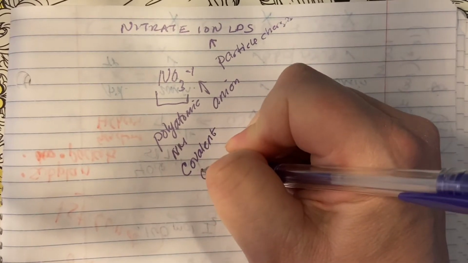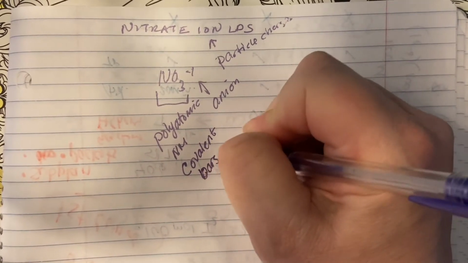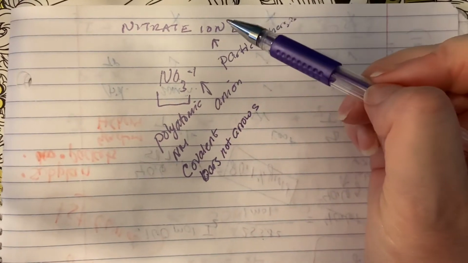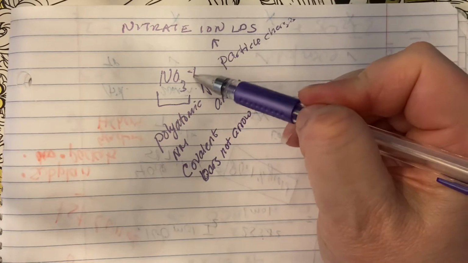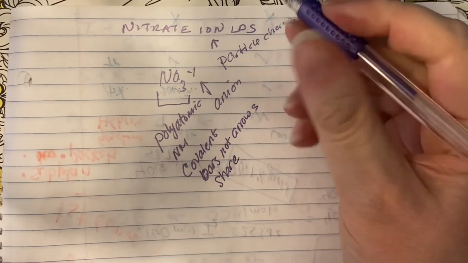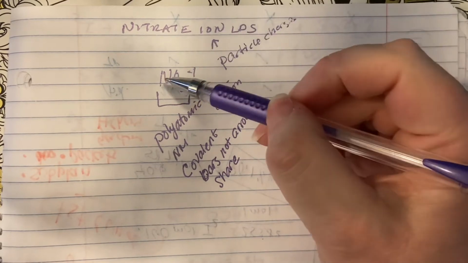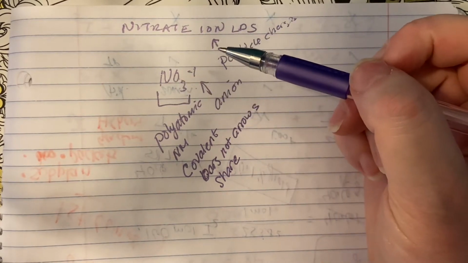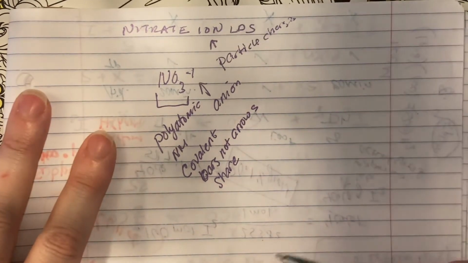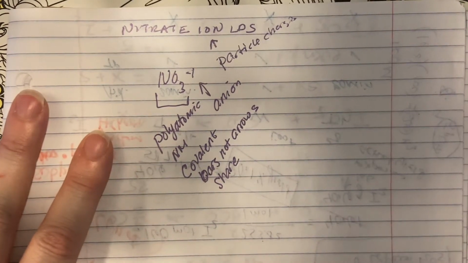So I want to see bars, not arrows, when you draw this out. It's an ion, which just means you're going to have an additional electron in the mix for the elements to share. Nitrogen and oxygen are not going to have a transfer of electrons in the traditional sense. Okay, so still follow all your covalent rules.